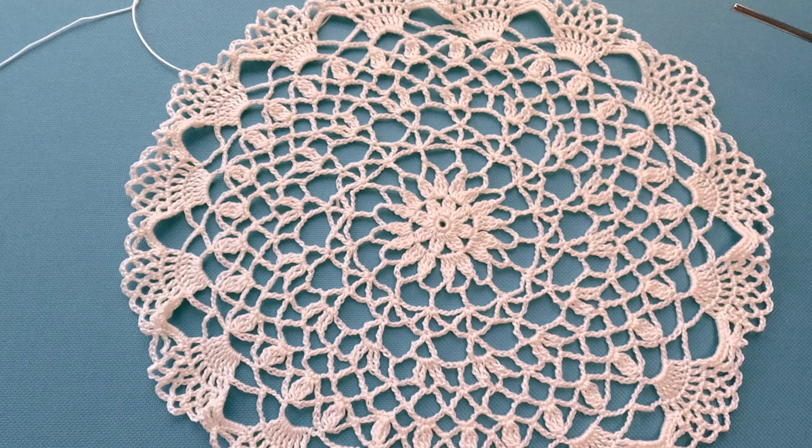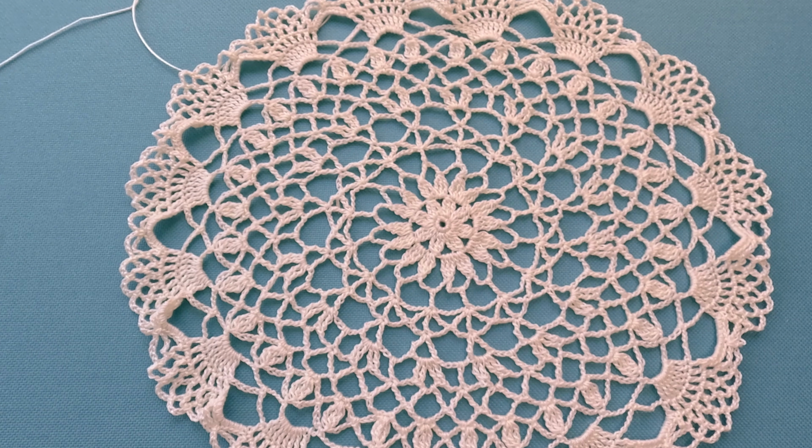I counted my stitches. I have 16 sets of 5 single crochets and 4 chain 4 spaces, and 16 sets of 5 chains, single crochet, and 5 chains, 16 times. Go ahead and count your stitches. This is the end of row 16.